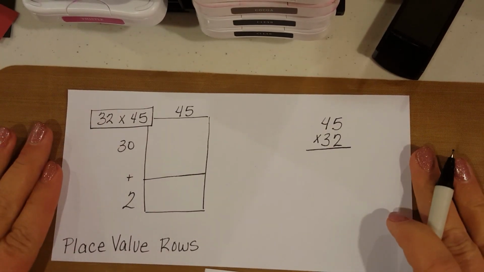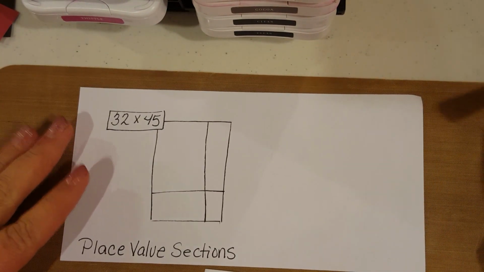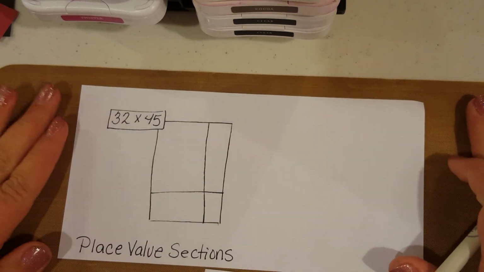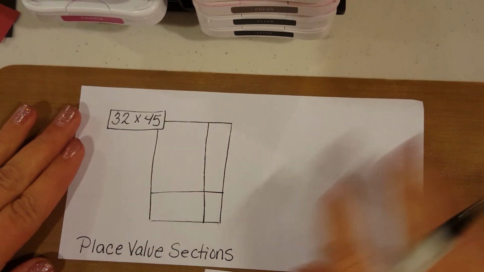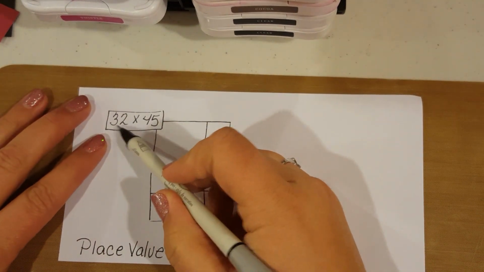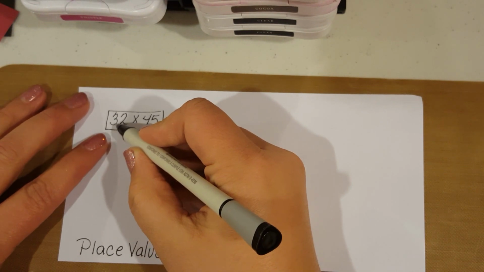So this is Mrs. Paige-Gruber, and I thought since we have been doing multiplication in our classroom, and some of the kids are struggling with doing it with the standard algorithm, we have taught a couple of different ways. The first way is called place value sections, and it's actually pretty simple. You take your first number and you separate out the place values.